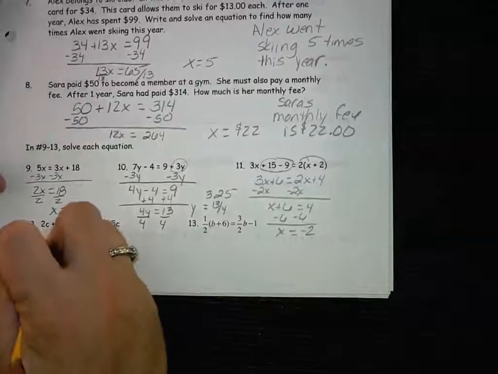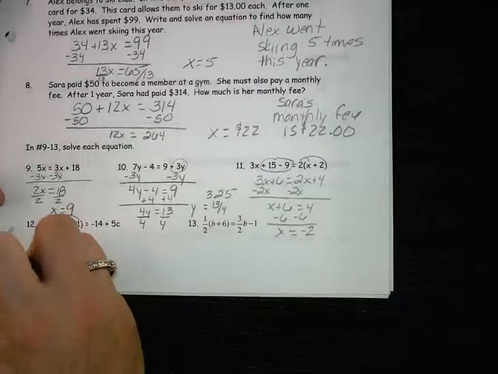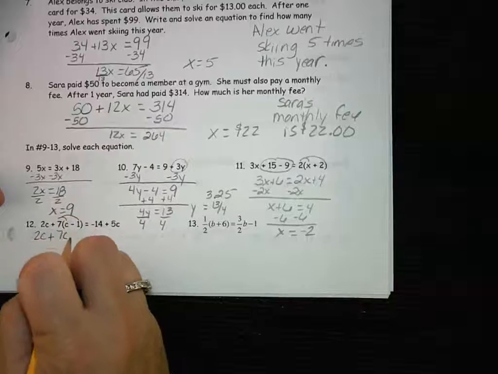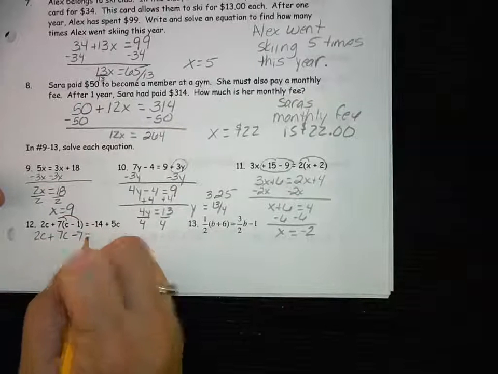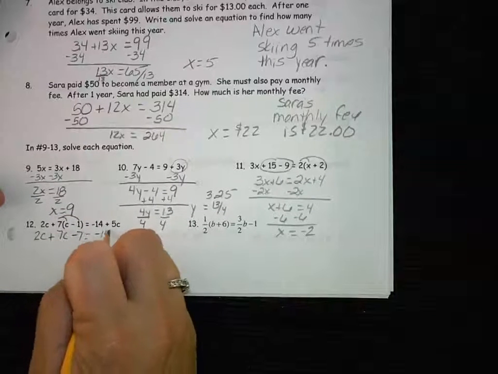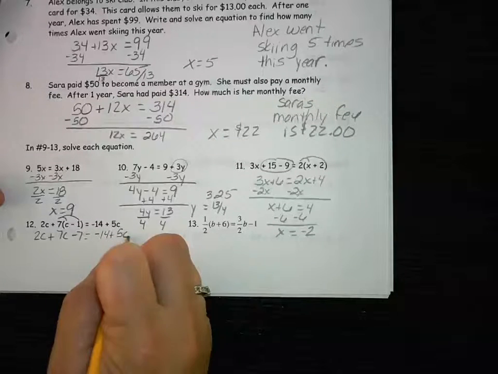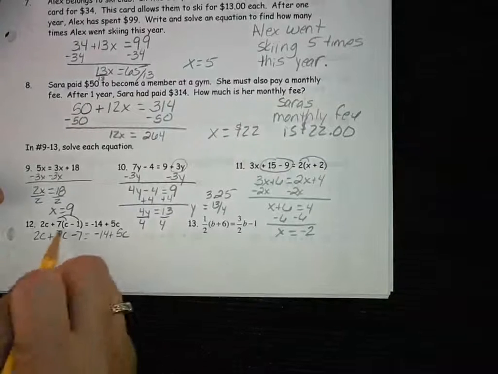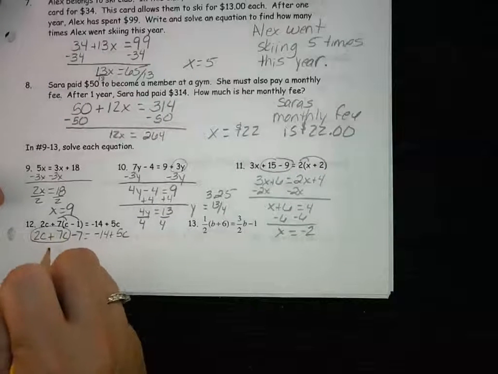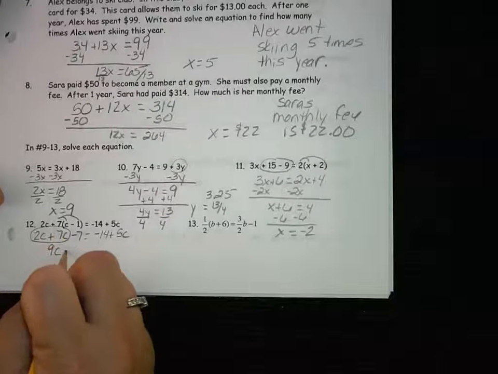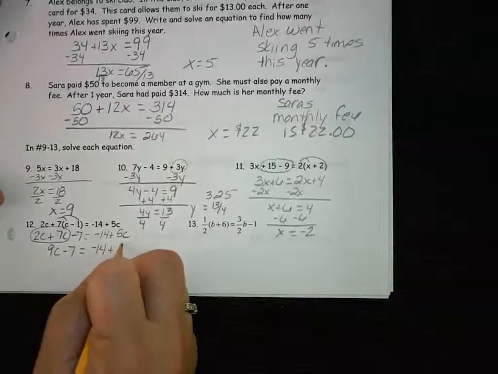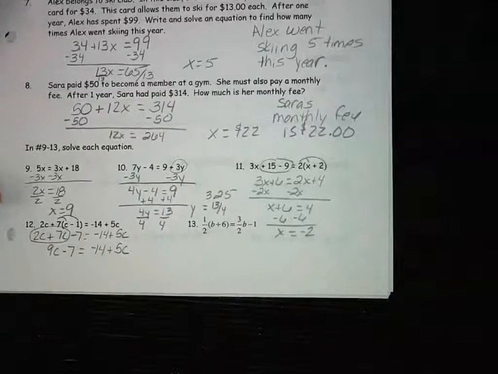Number 12, we need to start by distributing. So that becomes 2c plus 7c minus 7 equals negative 14 plus 5c. These two things can be combined, and you have 9c minus 7 equals negative 14 plus 5c.